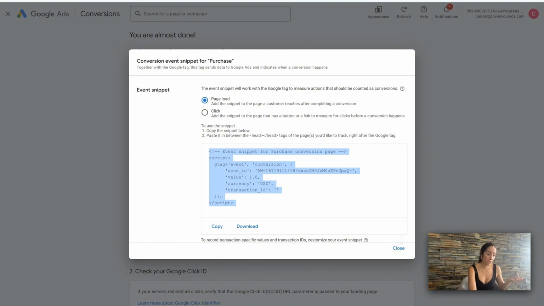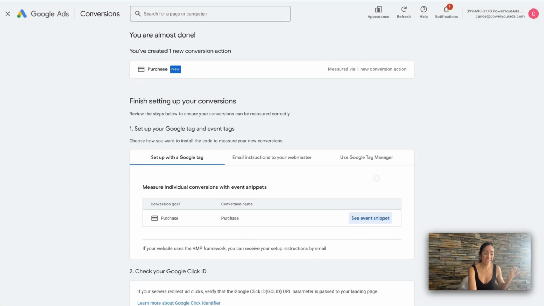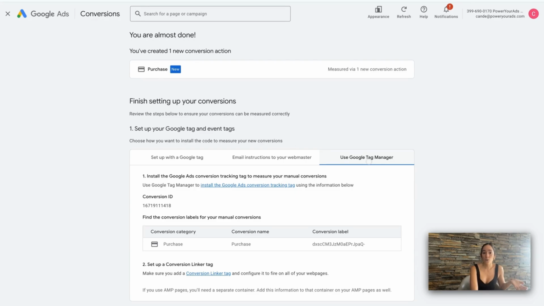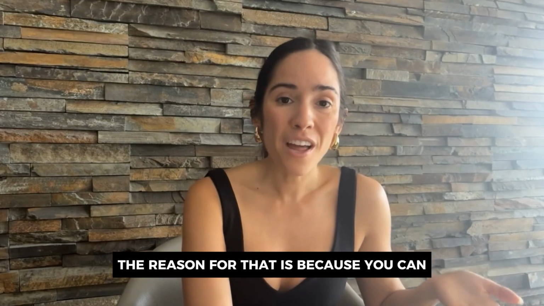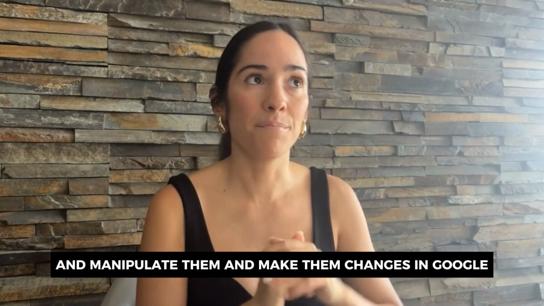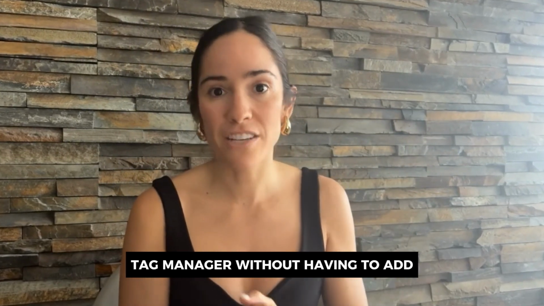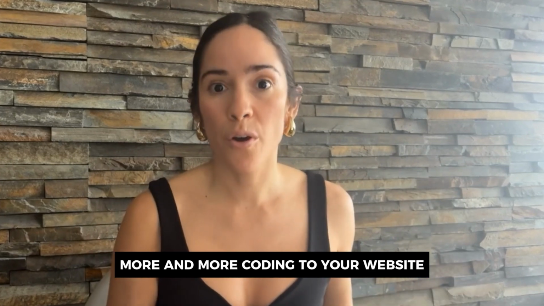Or the second option, which is my favorite, and I think honestly the easiest, is using the Google Tag Manager. The reason for that is because you can track a lot of different events and manipulate them and make changes in Google Tag Manager without having to add more and more code into your website.